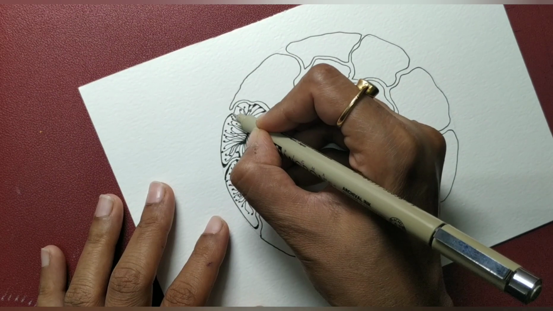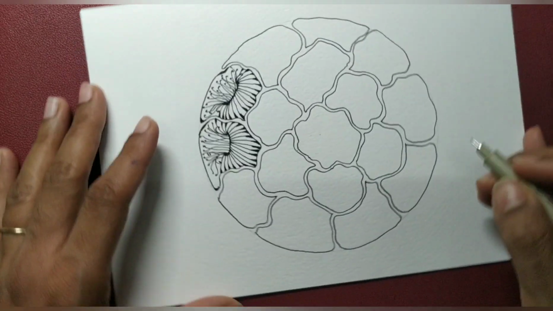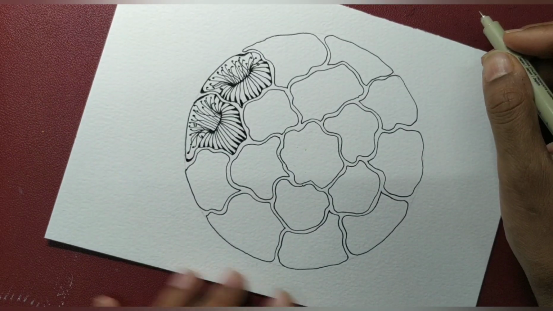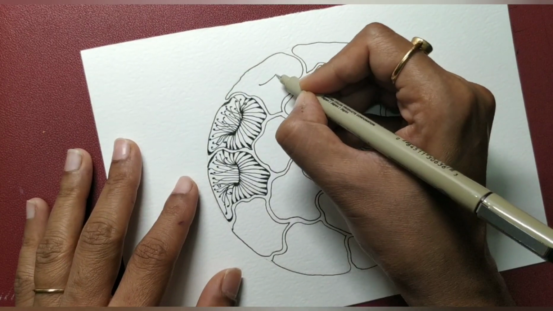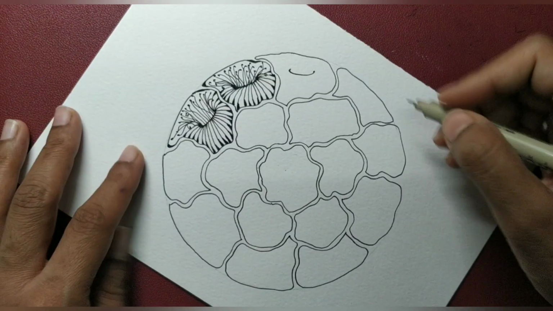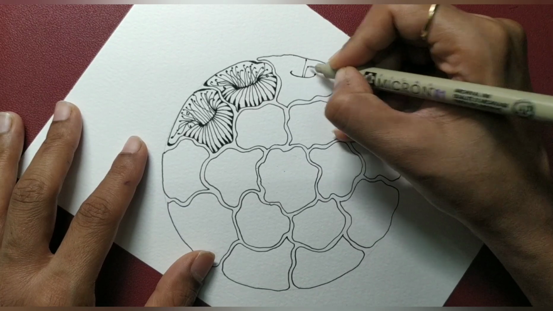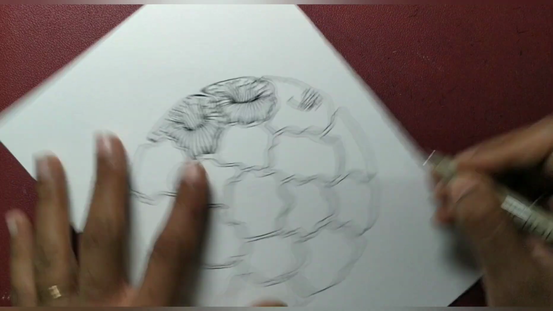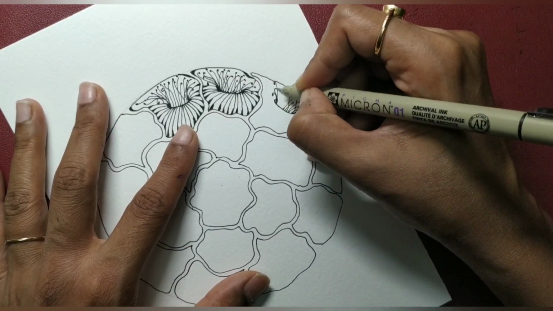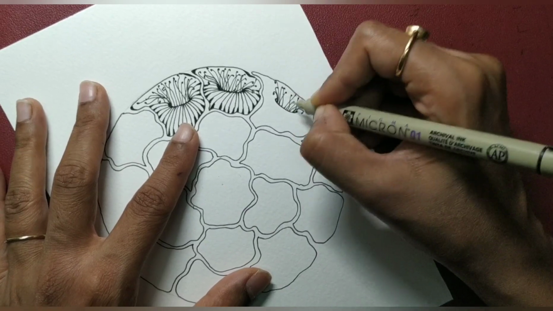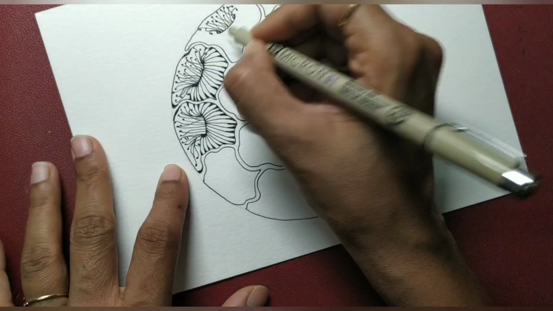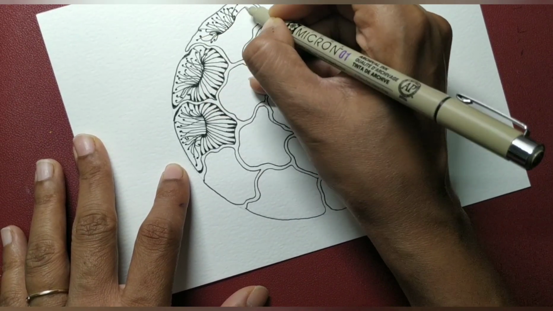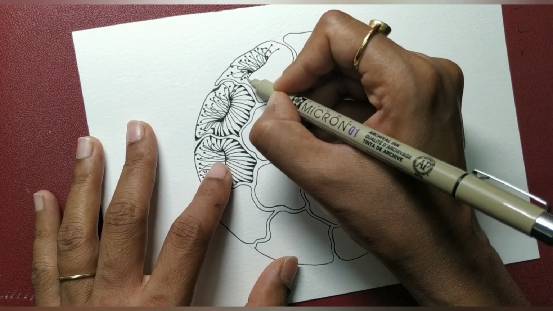So I'm just adding a little weight here and there, and we shall see, right, what else do we want to do a little later. So starting again, right, take your time, and then start drawing the lines once again.